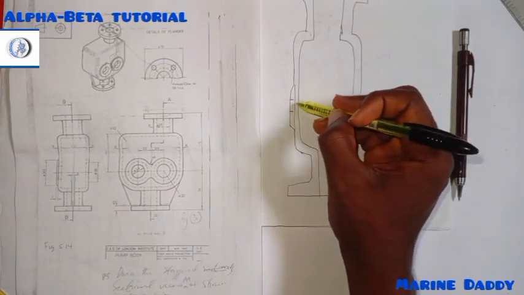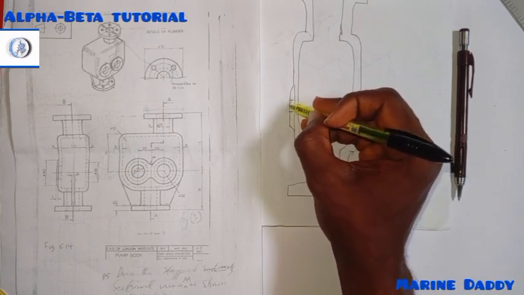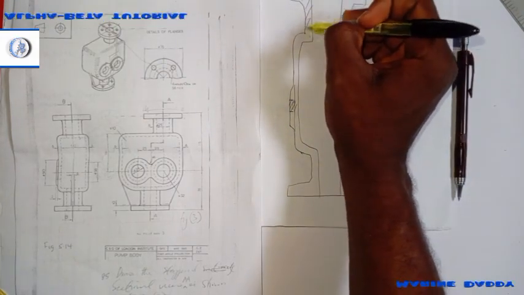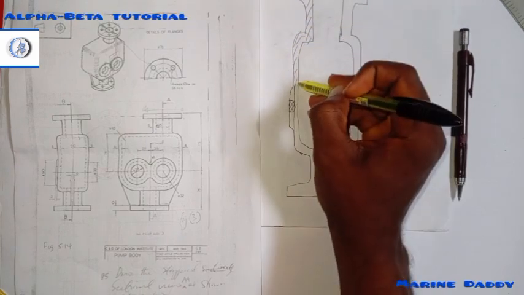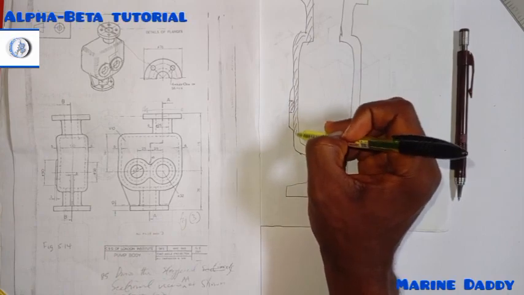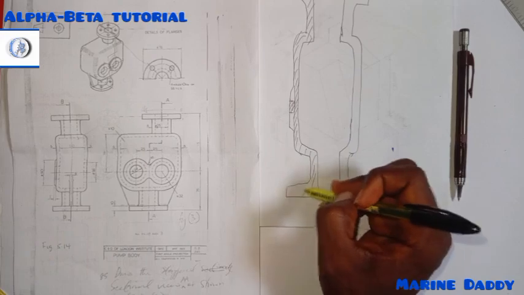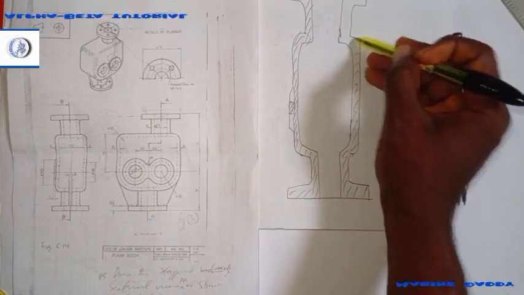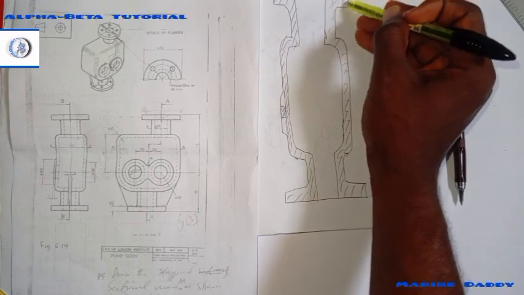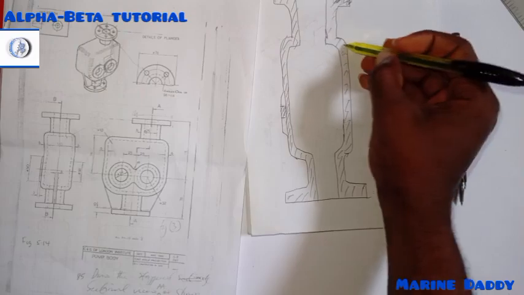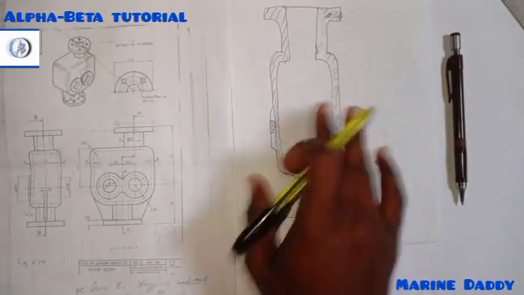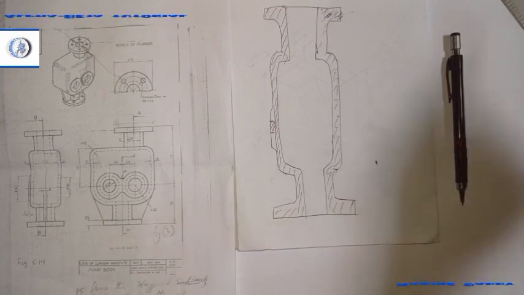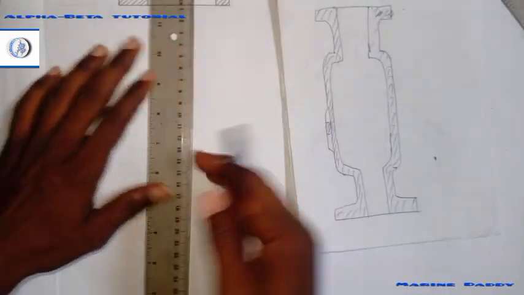Understand? So this side will now be affected. So making it look like this. This one is very, very easy. So this is how it's going to look. So all we just need to do now is to produce the diagram with the dimension. So let's do it in a quick pace.